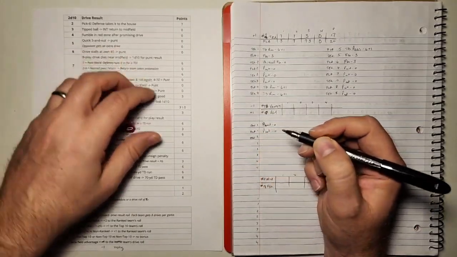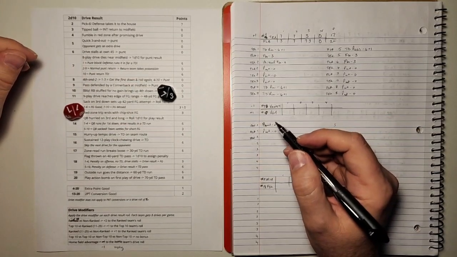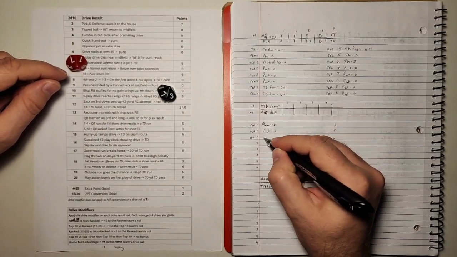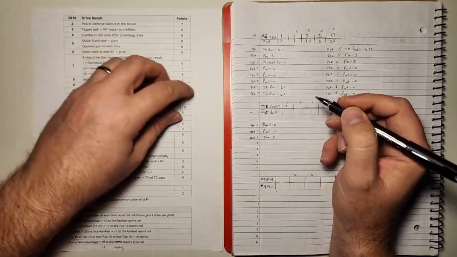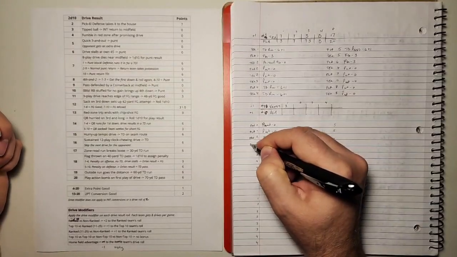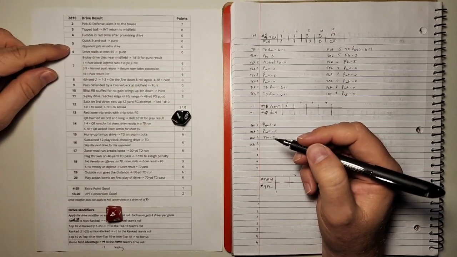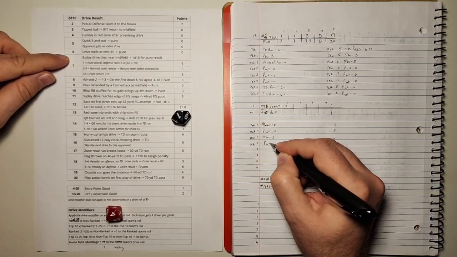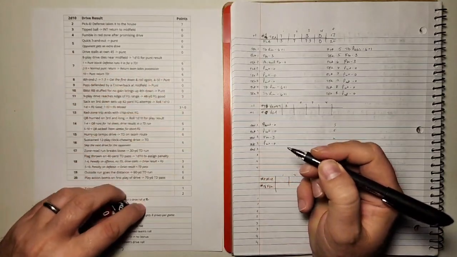Vandy with the ball, second drive of the first quarter. 14 becomes a 13. 13 ends with a chip shot field goal as they get on the board first. 3-0 lead for Vanderbilt. Good drive there. A 5 becomes a 6, so the drive stalls. That's going to lead to a punt. And Vanderbilt with the ball and a 3-point lead.